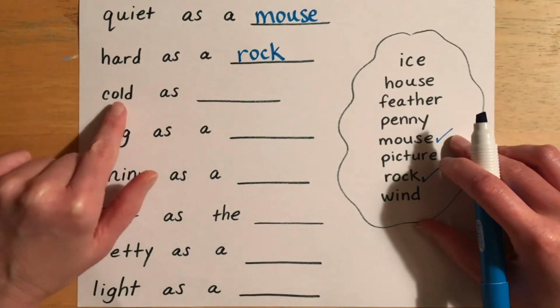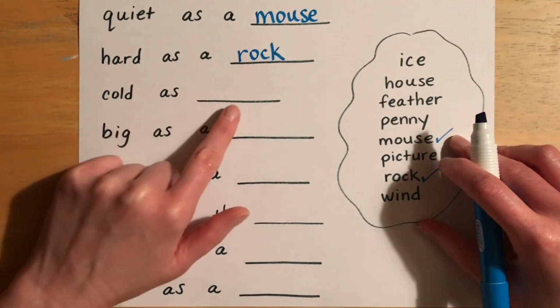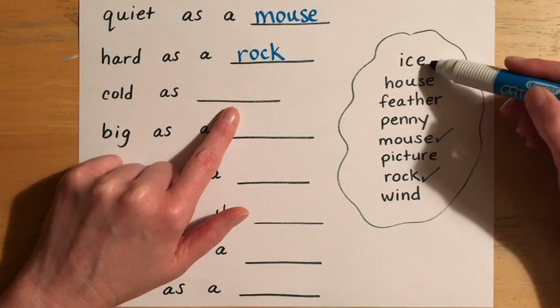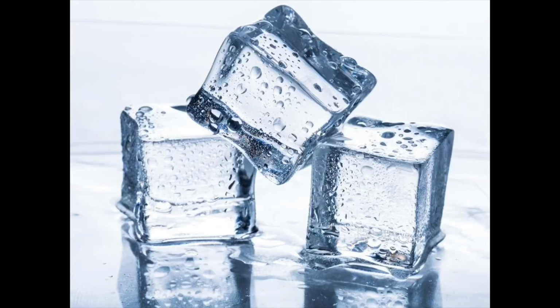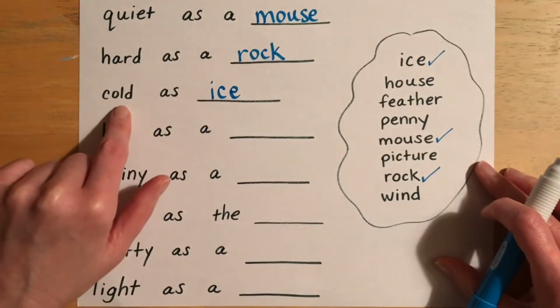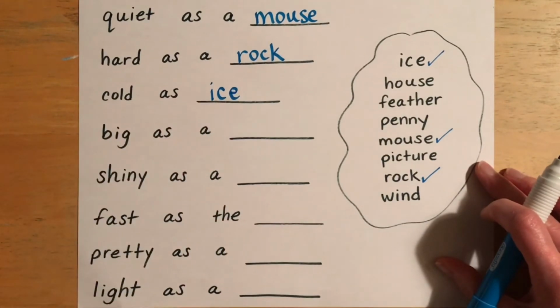The next simile says cold as blank. And now I'm glad we didn't use ice in the last simile because ice is definitely very cold. It's water that has frozen. So I'm going to put a check mark next to ice. I'm going to write it into the blank. And this simile now reads cold as ice.